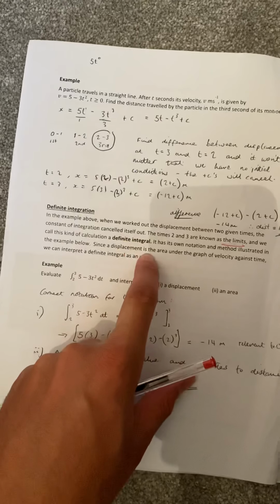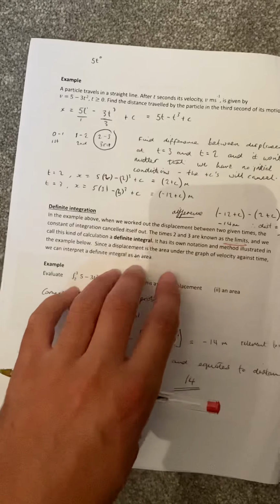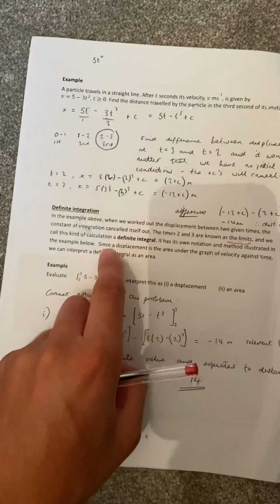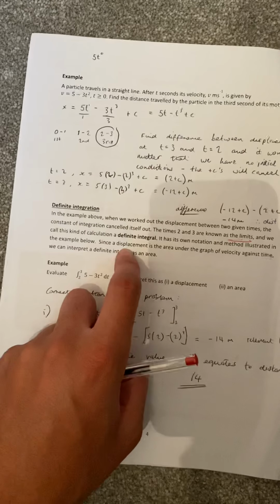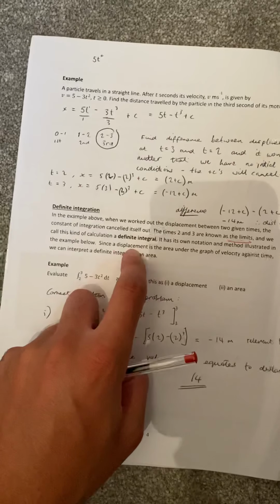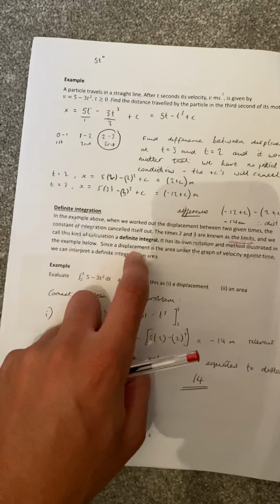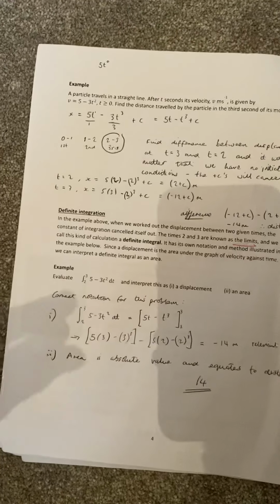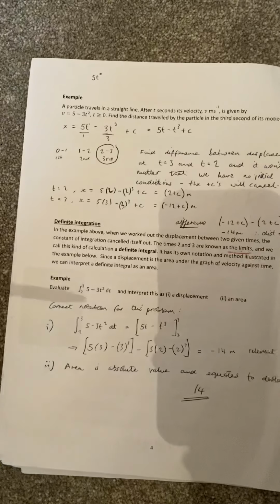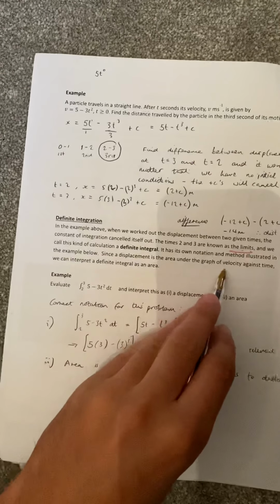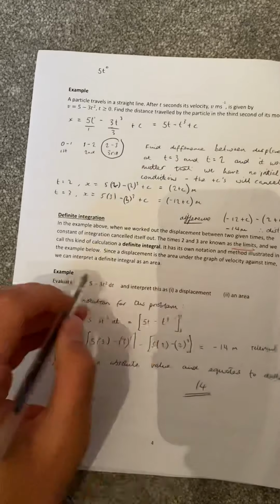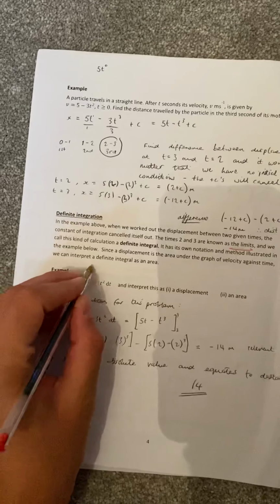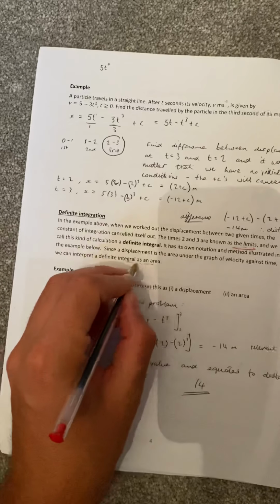Since a displacement, this is where it all ties in nicely for this topic. Displacement, you know, is the area underneath the curve of a velocity time graph. Okay, so displacement is the area under the graph of velocity against time. We can interpret a definite integral as an area.